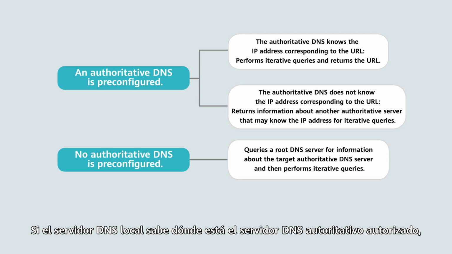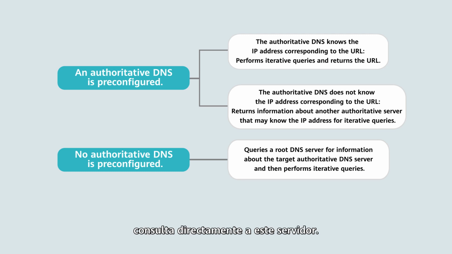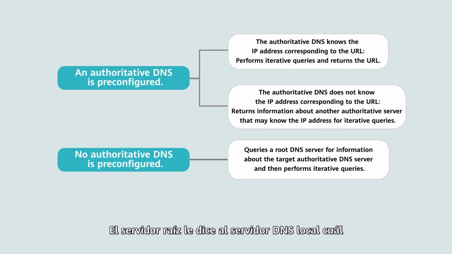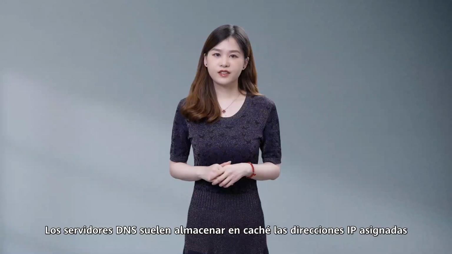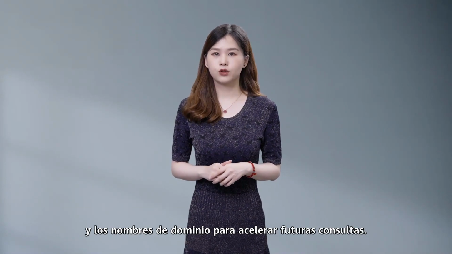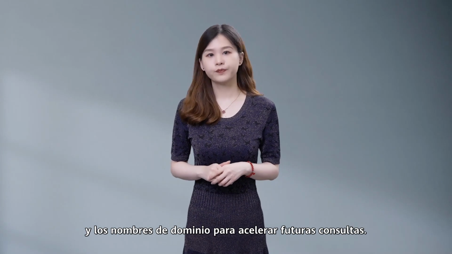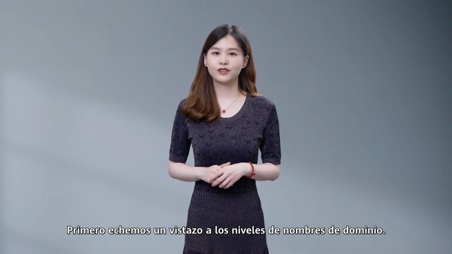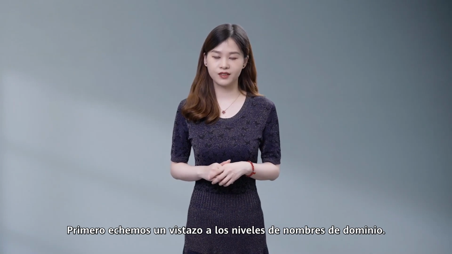If the local DNS server knows where the authoritative DNS server is, it directly queries this server. Otherwise, the local server first queries a root DNS server. The root DNS server then tells the local DNS server which authoritative DNS server it should query. DNS servers typically cache the mapped IP addresses and domain names to speed up future queries. But what is the resolution process if there is no cache? Let's first look at the levels of domain names.